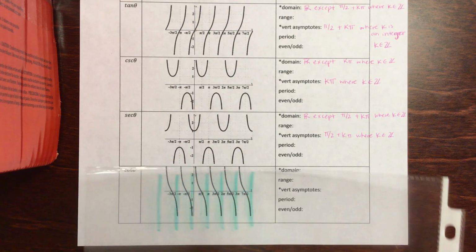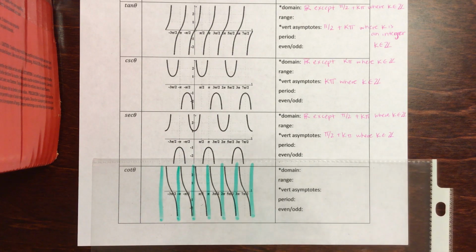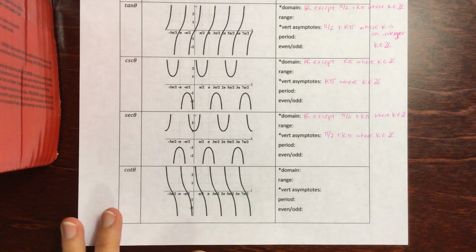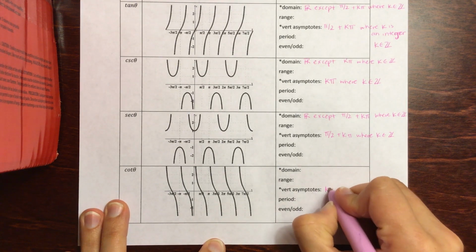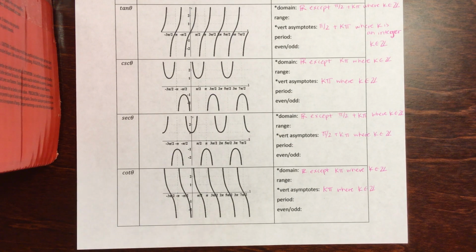All right, last one, cotangent. I'm not even going to redraw the asymptotes because, haha, they're the exact same distance apart like before, except now I'm on 0, pi, 2 pi, 3 pi, so now I'm on whole numbers again. Okay, so it looks really intense, but it's not too bad.